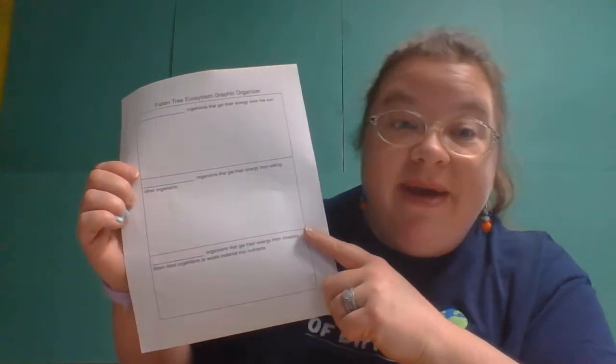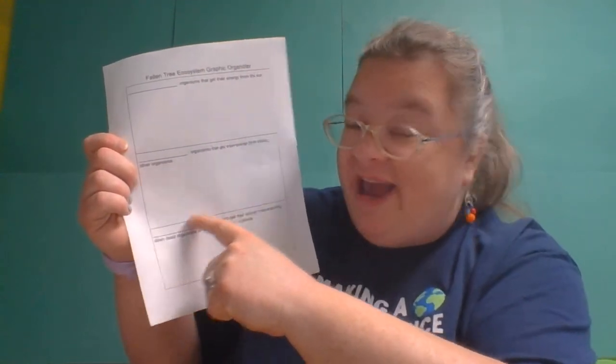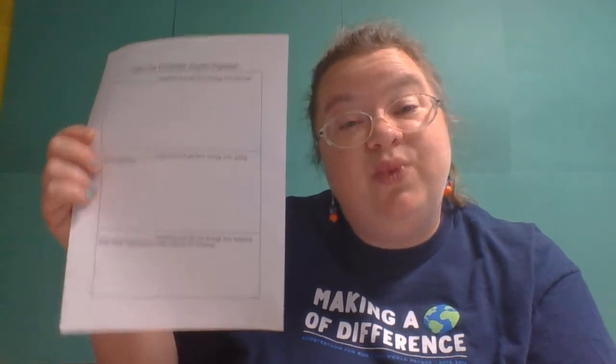Then down here in the middle section, we have organisms that get their energy from eating other organisms. So hopefully you'll be able to fill in that blank of what these types of organisms are called. And as you read or listen to the article, you're going to make notes here about those types of organisms that eat other organisms. All right, and finally, down here on the bottom, you have a section that says organisms that get their energy from breaking down dead organisms or waste material and turning those things into nutrients. So you're going to title this type of organisms, what are they called, and take notes from the text as you read. So this is some research that you're doing today.